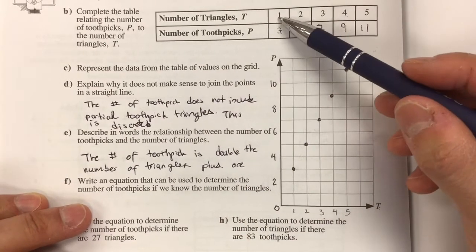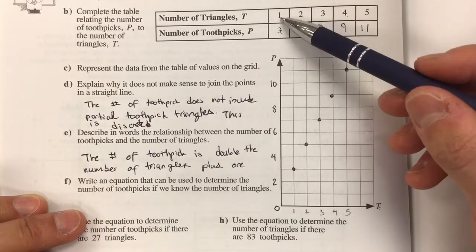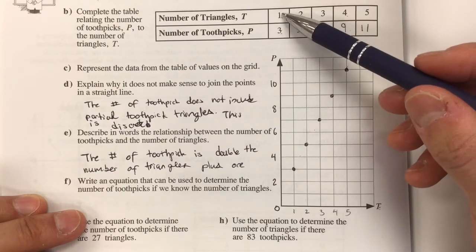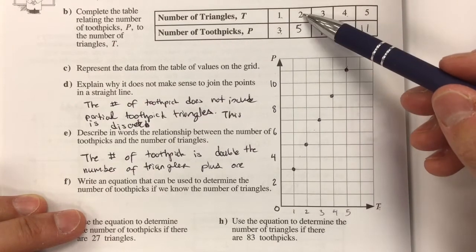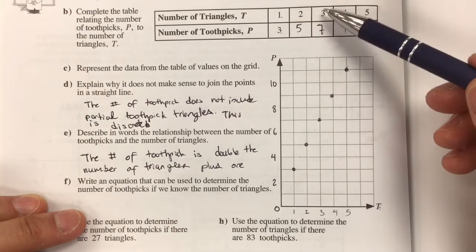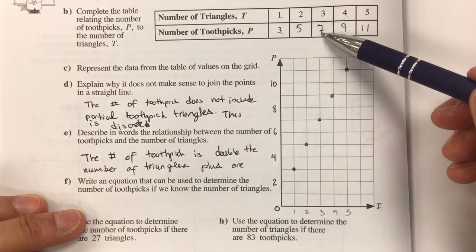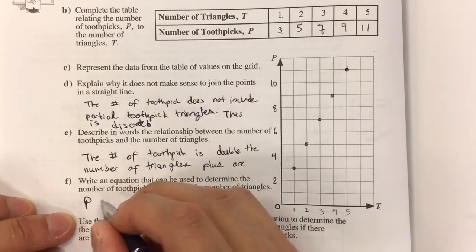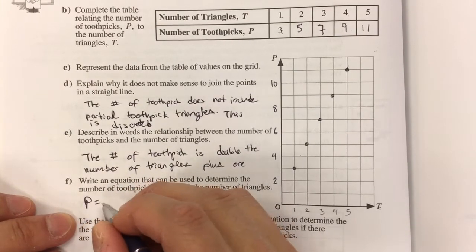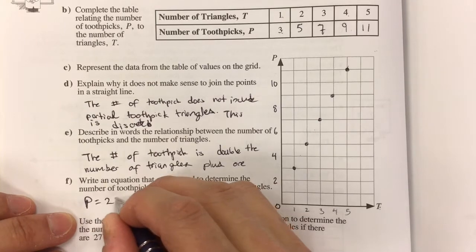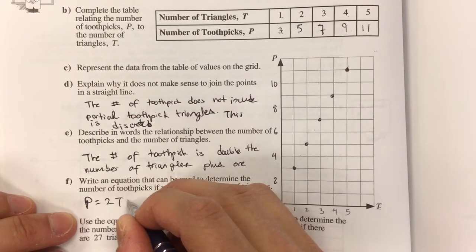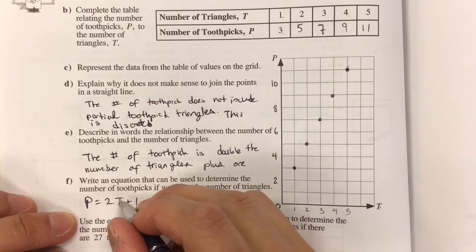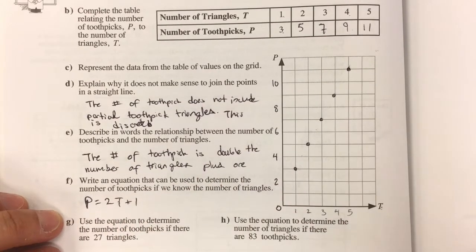So for example, when I have one triangle, if I were to multiply that by 2, that would be 1 times 2 is 2, but plus 1 would be 3. 2 times 2 is 4, plus 1 is 5. 3 times 2 is 6, plus 1 is 7. So the number of toothpicks is going to be equal to 2 times the number of triangles plus 1.